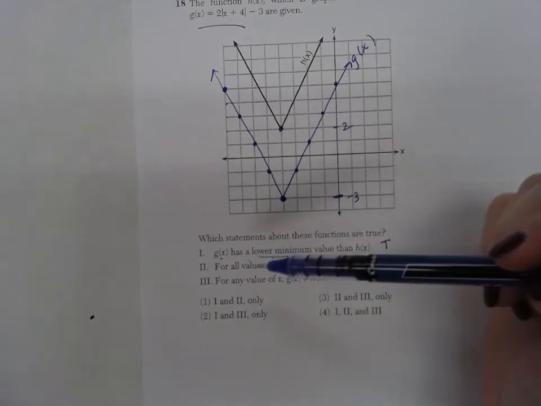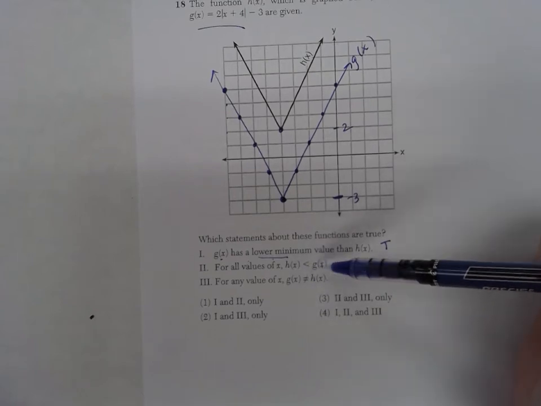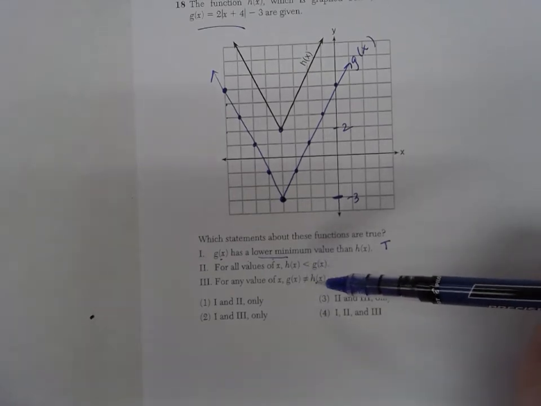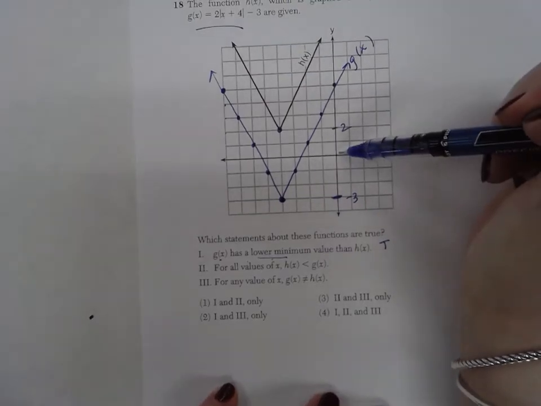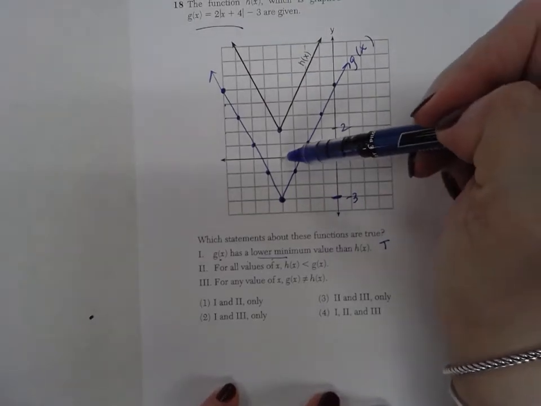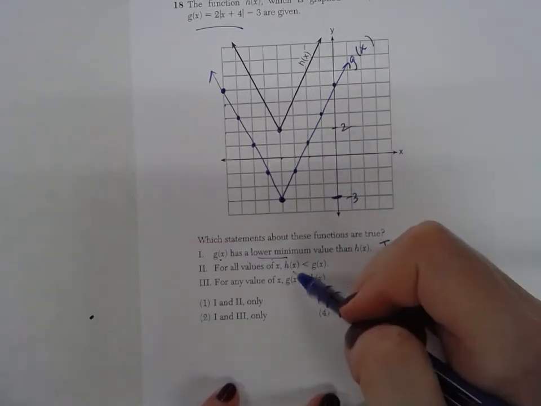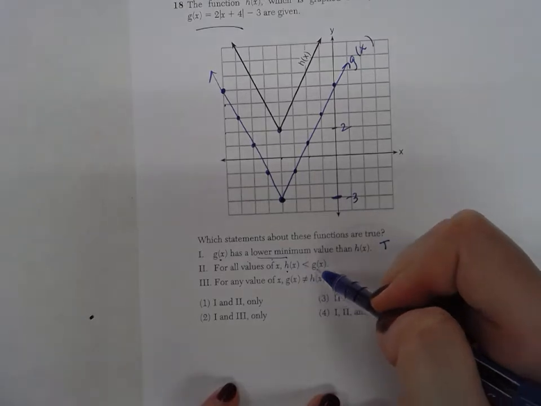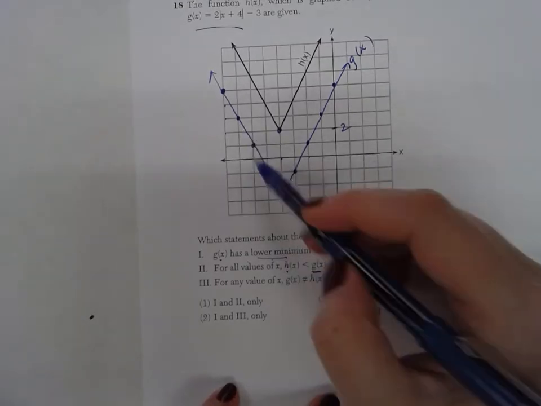For all values of x, h of x is less than g of x. If you look at this, when x is 1, 2, 3, -4, h of x is less than. This means that h is lower than g of x. That's false. G is the graph that's lower.